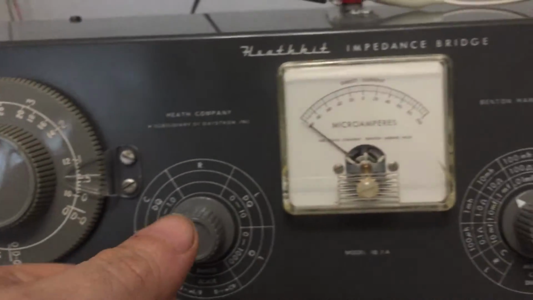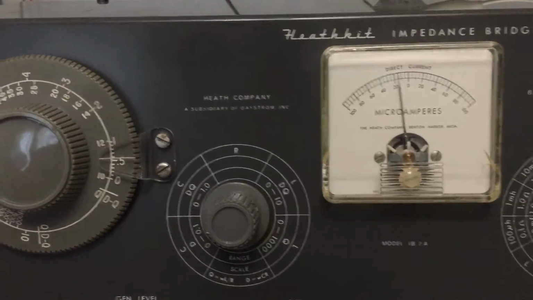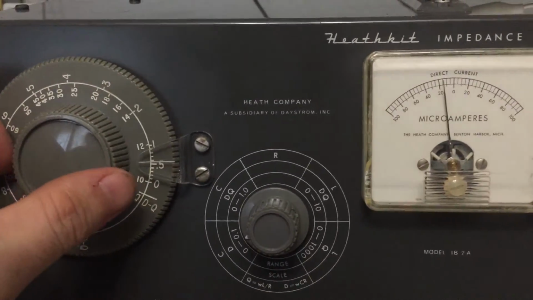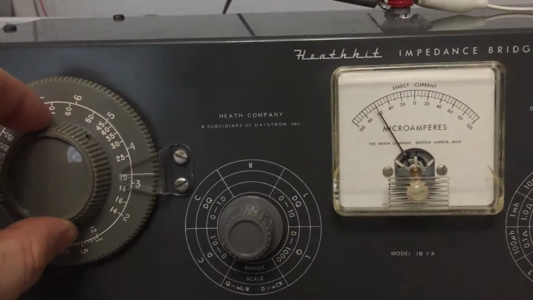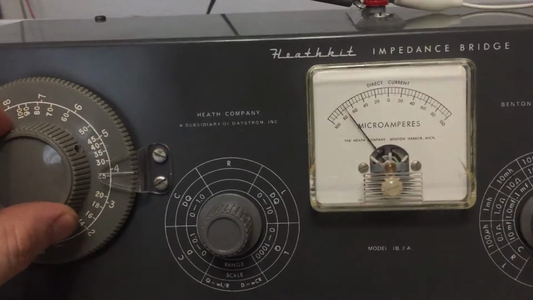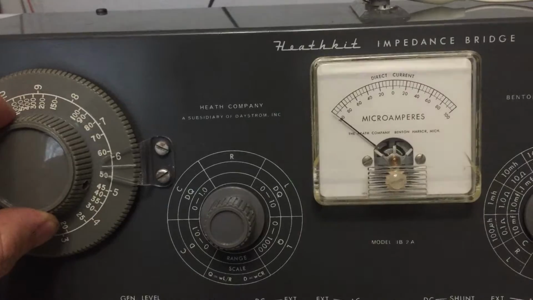So I turn the knob right here to the high resolution, and now it becomes a 0 to 1 knob. So I'm going to dial this up to 6, which is now going to be the 0.6, as it's a tenth of that.